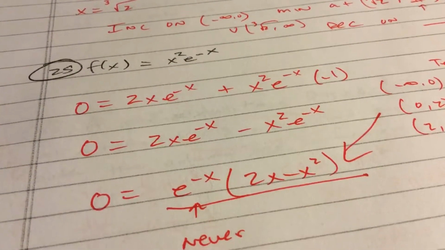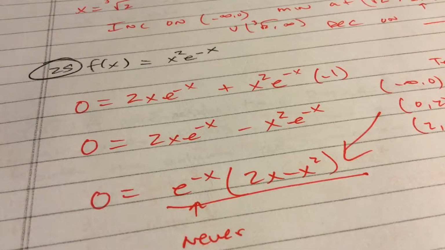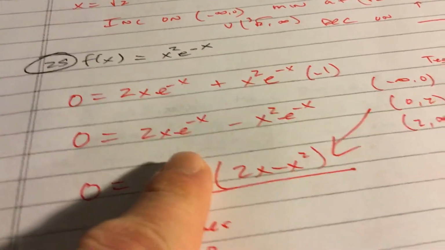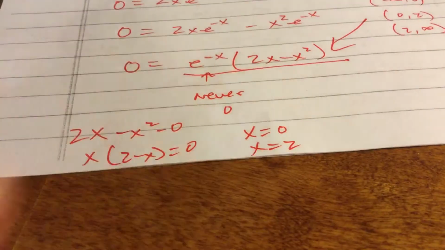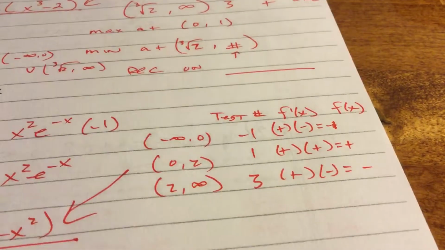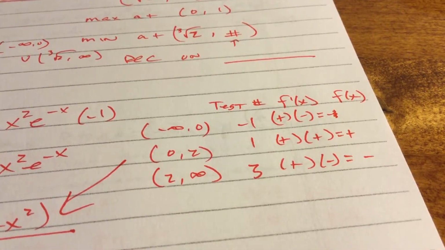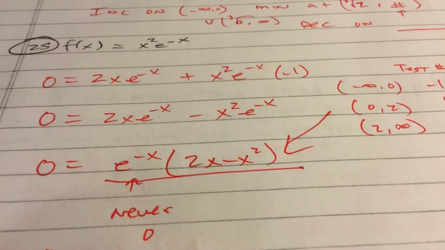Product rule: derivative of the first times the second plus the first times derivative of the second. Always factor out e to the whatever, because that can never be 0. So then just set that equal to 0, and you get 0 and 2. Negative infinity to 0, 0 to 2, 2 to infinity is your test numbers. Figure out what f prime of x is. I would plug it in right there.